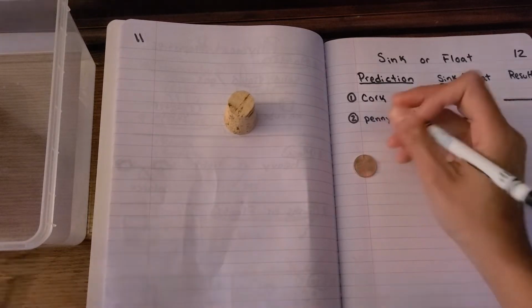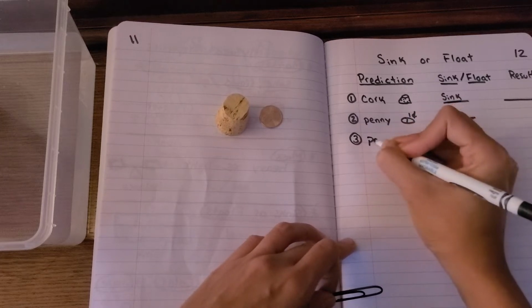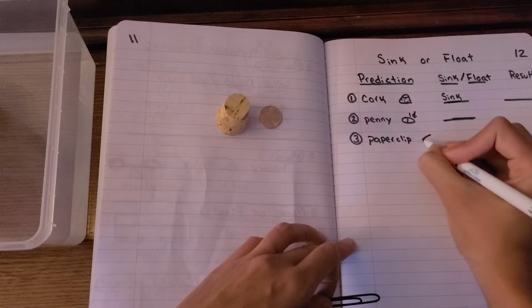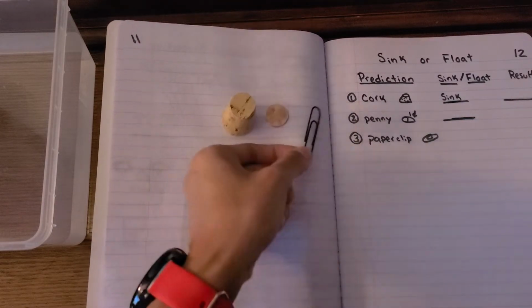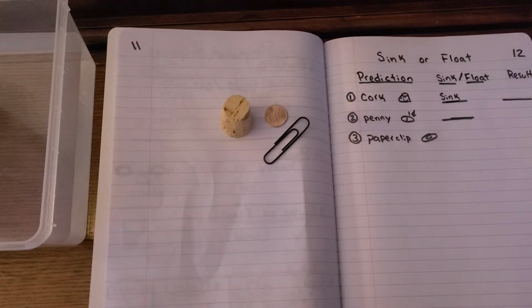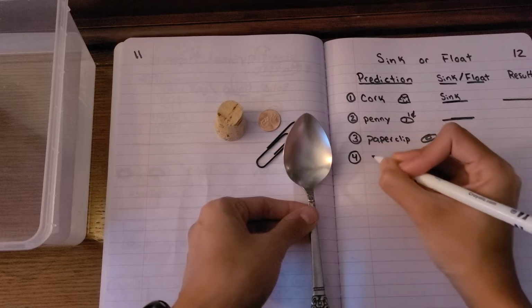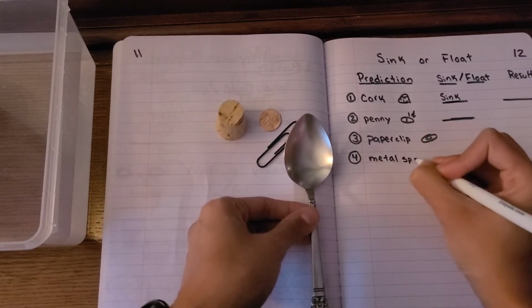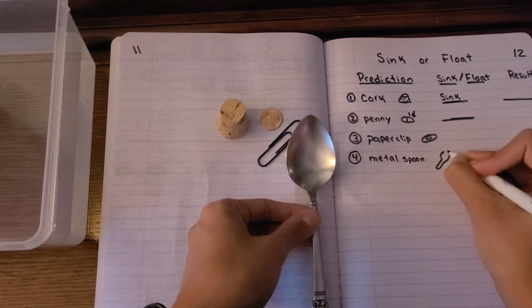Now I'm gonna put number 3. I'm gonna skip a line. Paper clip. Paper clip es una sujeta de papel, and I'm gonna have it. It's plastic. This one's a plastic paper clip. Okay. That reminds me of a metal spoon. So number 4, metal spoon. Una cuchara metal. That's my best spoon.